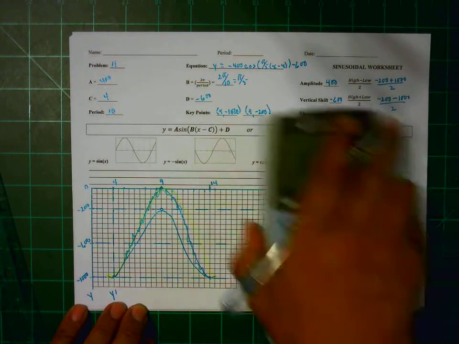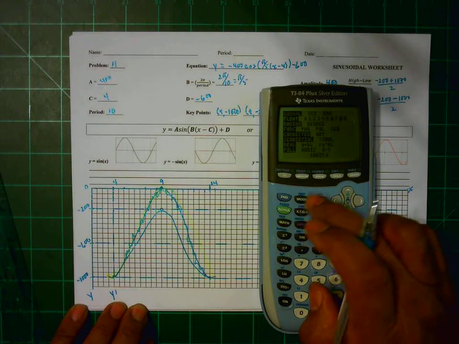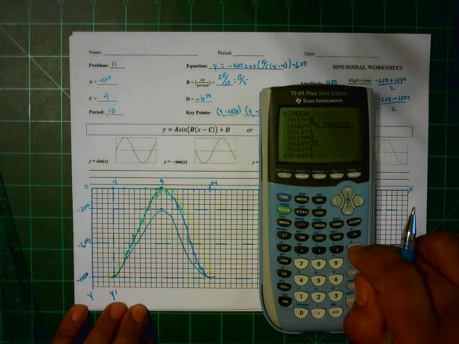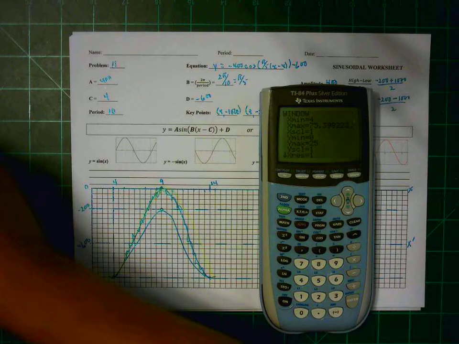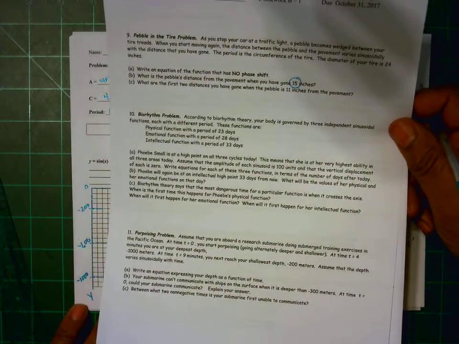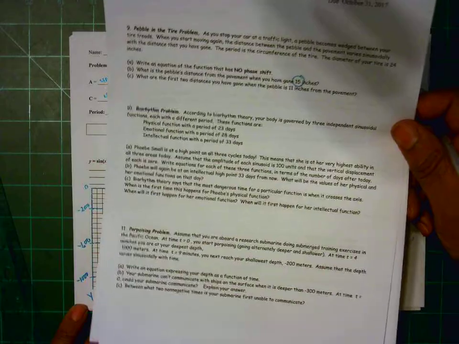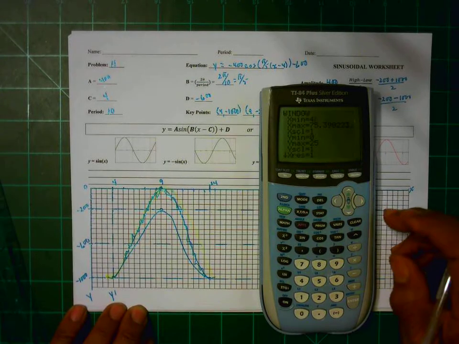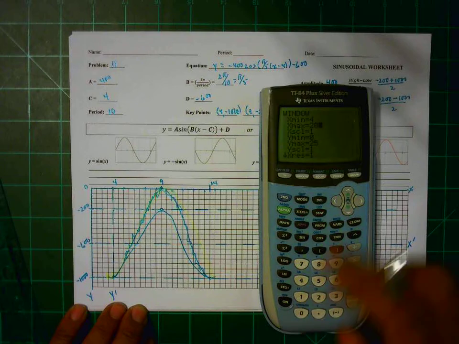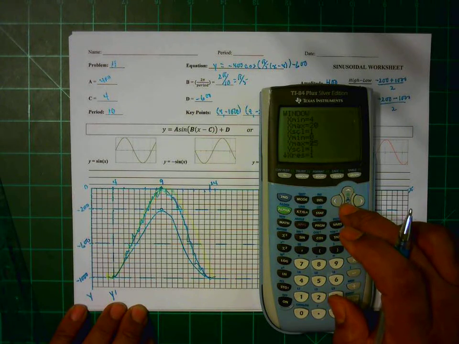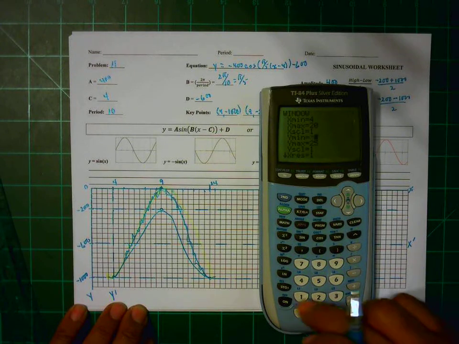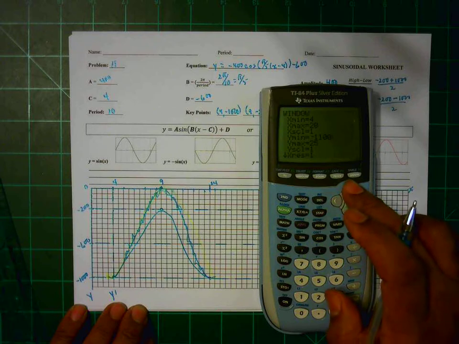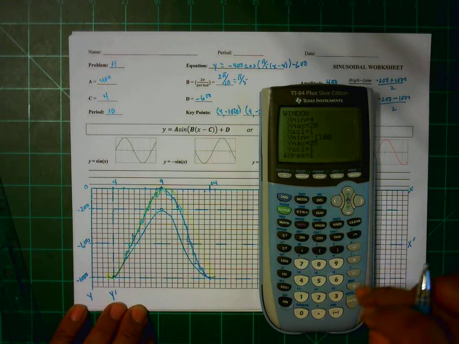So our window here for the x min, we're going to start at 4, and let's see, we're not really asked for any of that, so we'll just go out to 20. And the minimum y value would be negative 1,000, so let's do negative 1,100. And the maximum value is going to be negative 200, so we'll do negative 100.